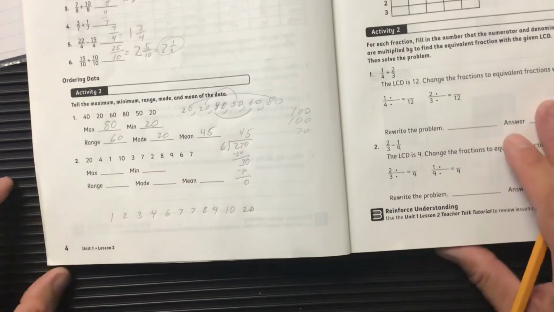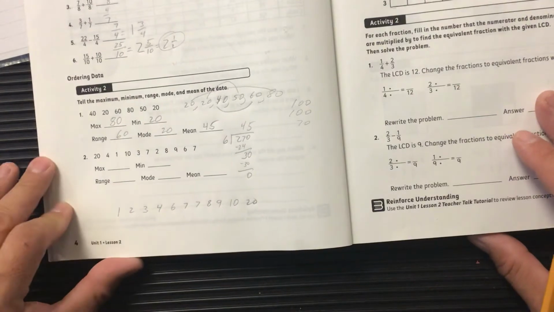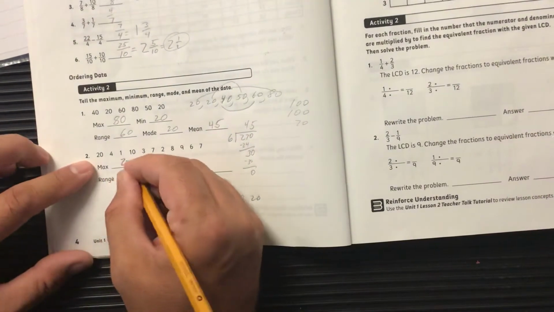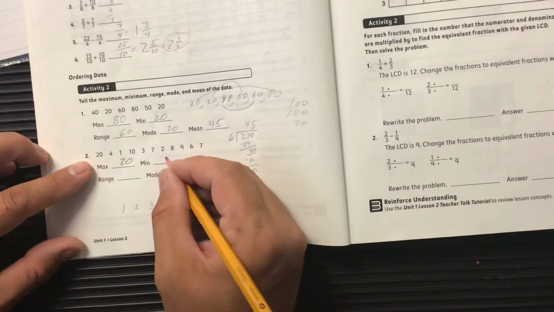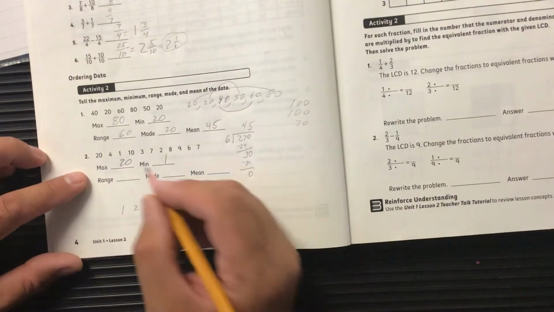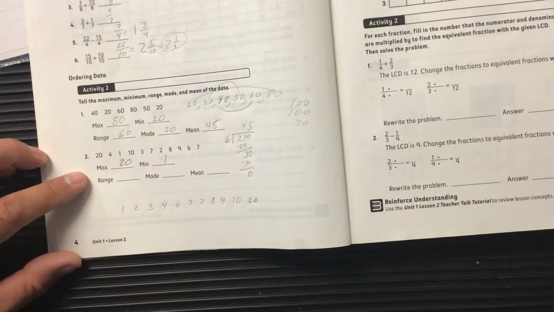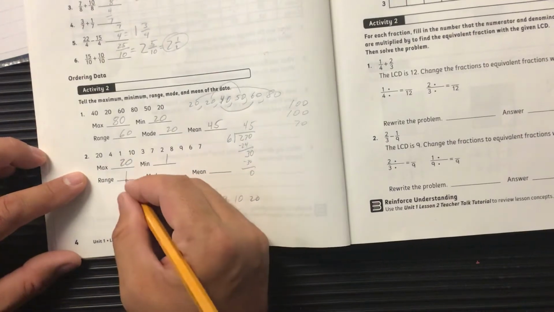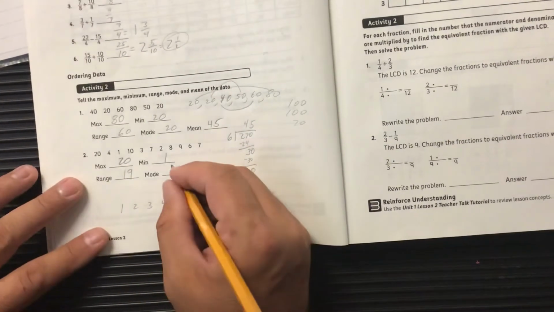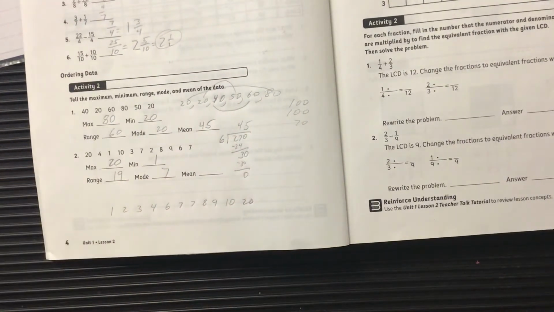All right. What is the max? Min? Range. Gotta subtract them. 19. Mode. 7. If there would ever be no mode, guys, you just write none or no mode. They're all listed once. This one has 7 twice. The mean.